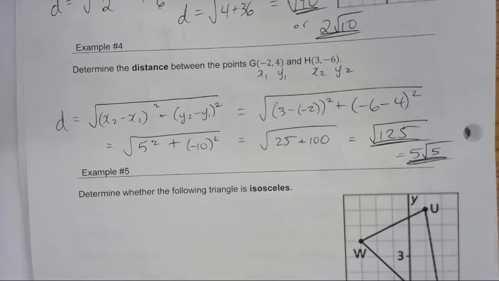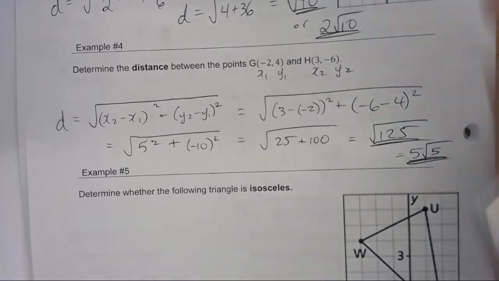Okay, what can you use the distance formula for? Let's use it for a problem. This is a good problem. I like this one.